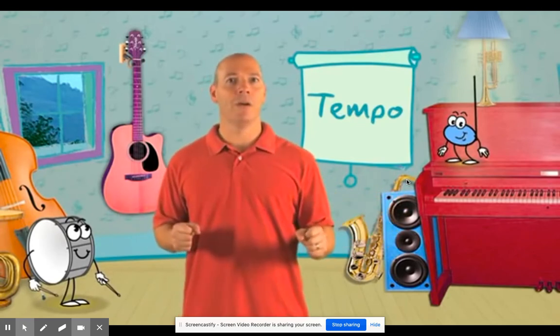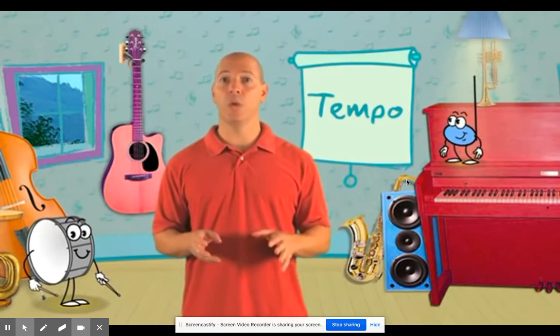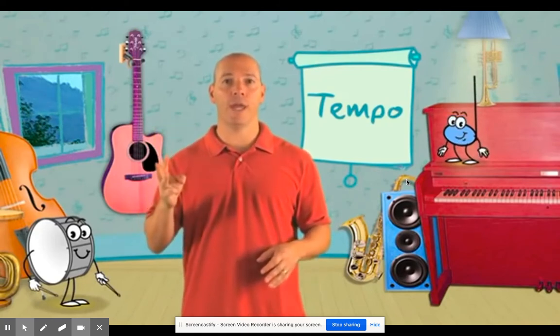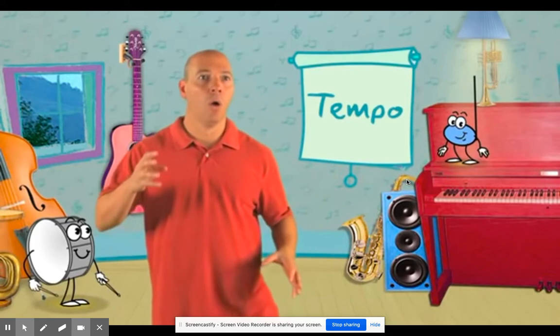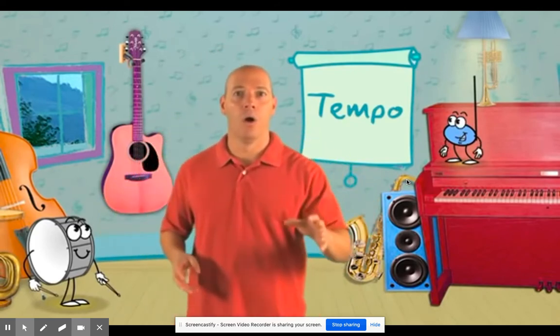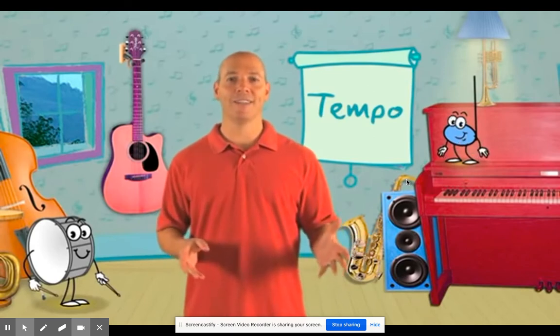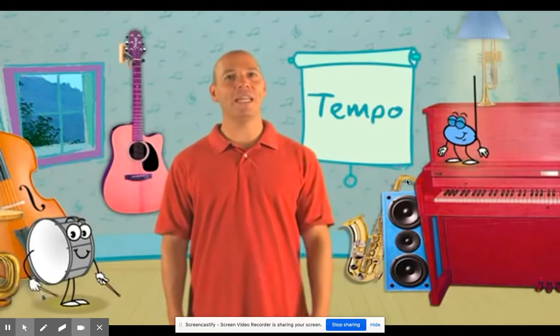Excellent. Now, let's see if you can move around the room slowly with a slow tempo. 1, 2, 3. And then stop. That was excellent. So everybody knows that tempo is the speed. What's tempo again? I forgot. Tempo is the speed of the song. Yes, that's right. Good job. Tempo is the speed of the song.